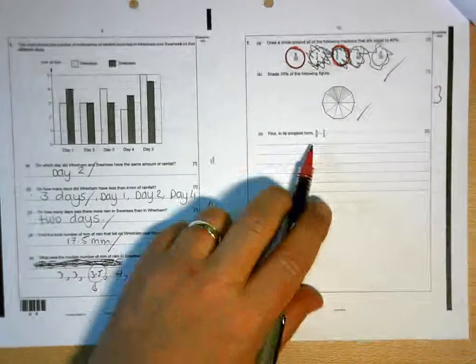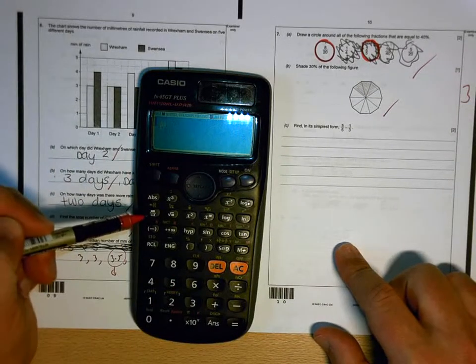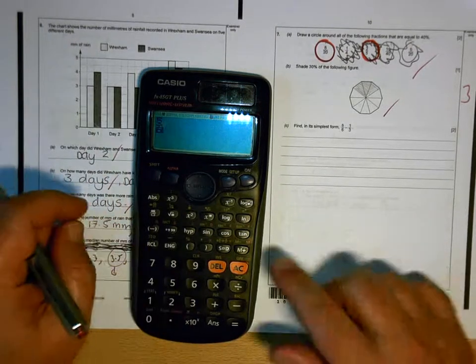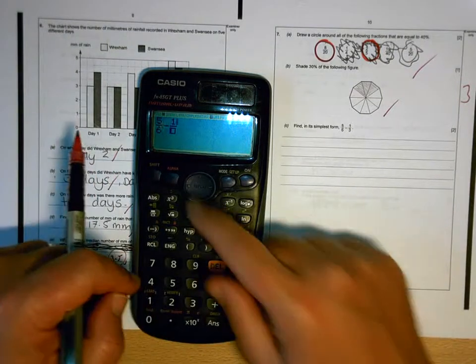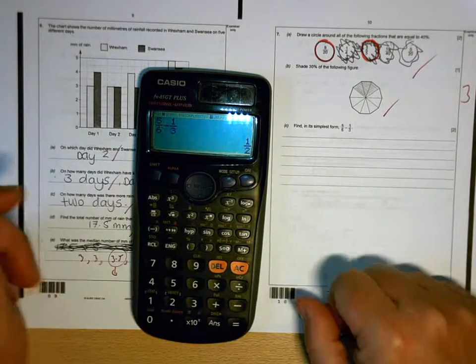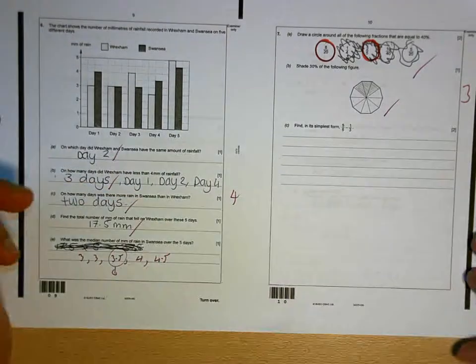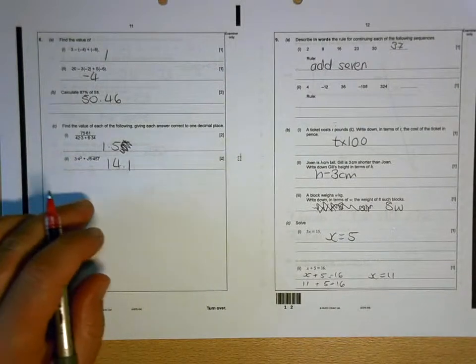Now with this one, again, remember this is a calculator allowed paper, so use your calculator to do the work. You've got a fraction button on your calculator, which is this one where the pen is pointing. So you're just going to type in 5/6, take away fraction 1/3 equals a half. Okay, so use your calculator. 7 marks for that page.